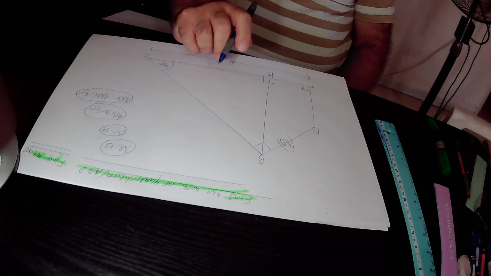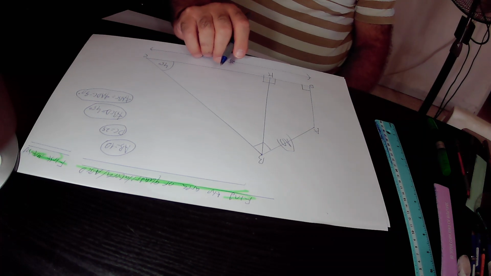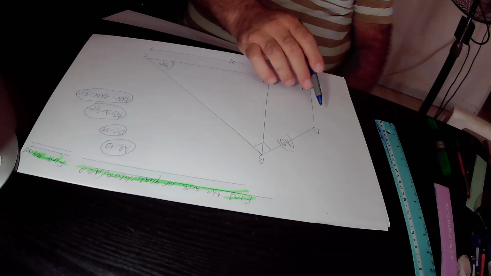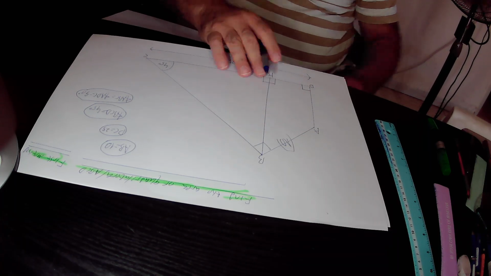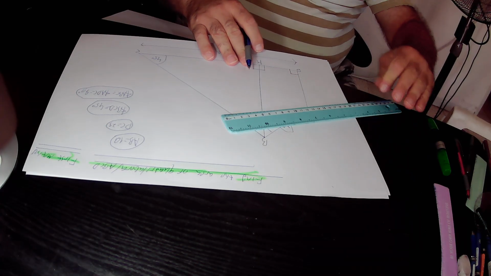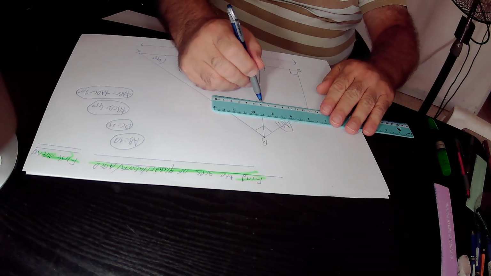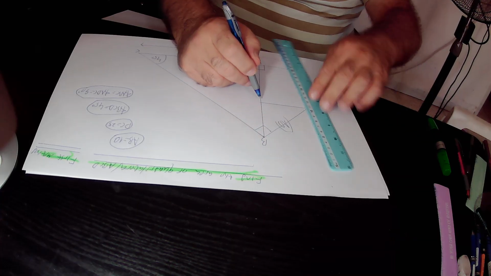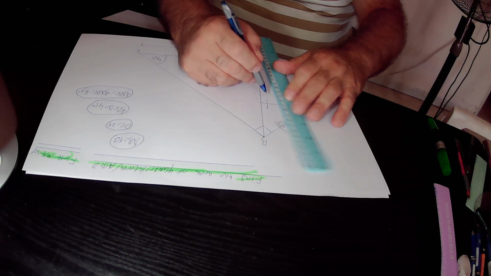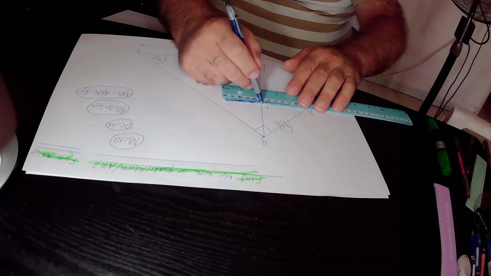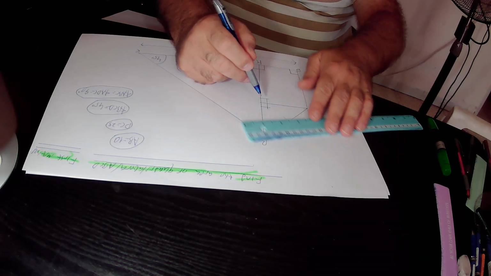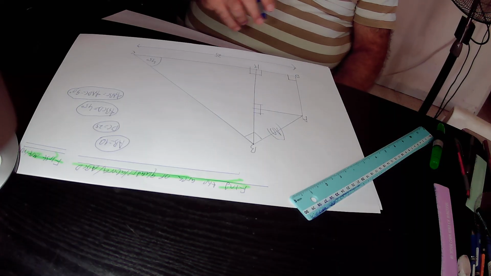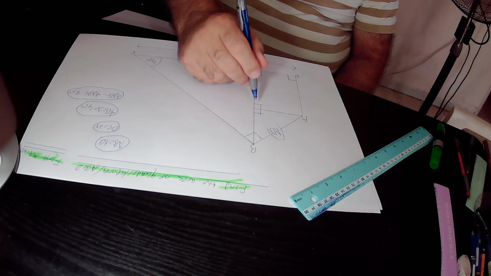In the next step, we will do another construction. That is to say, from point A, we will draw a perpendicular on BK. So actually, this angle equals 90 degrees, and this angle also equals 90 degrees according to our construction. We define the touching point of the perpendicular from point A and BK. This point is point T.